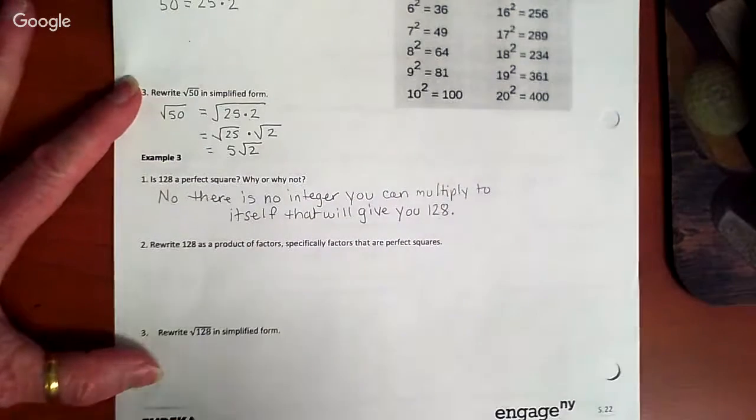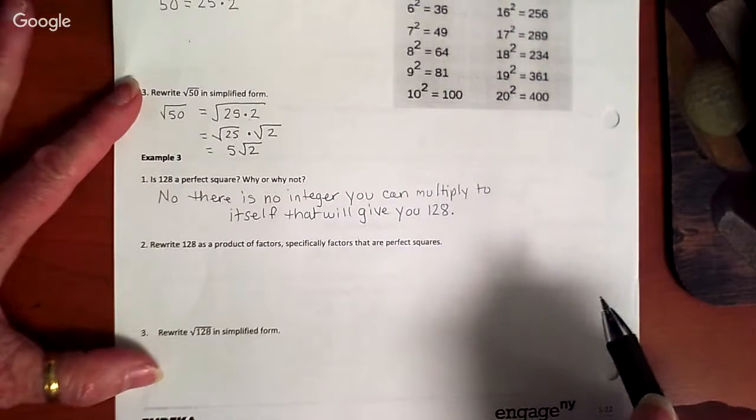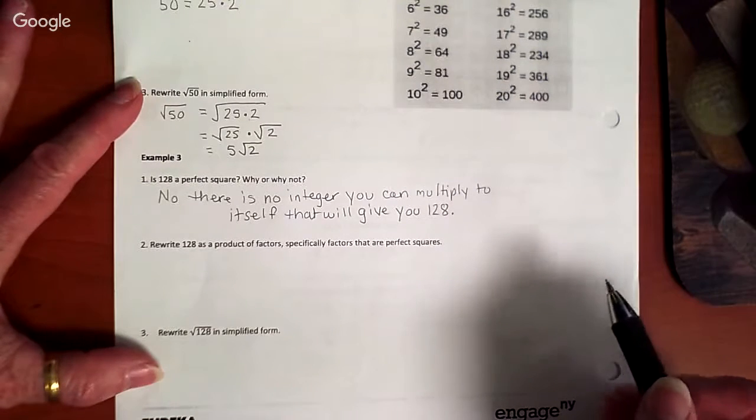Okay. So again, let's rewrite 128 as a product of factors, specifically factors that are perfect squares.